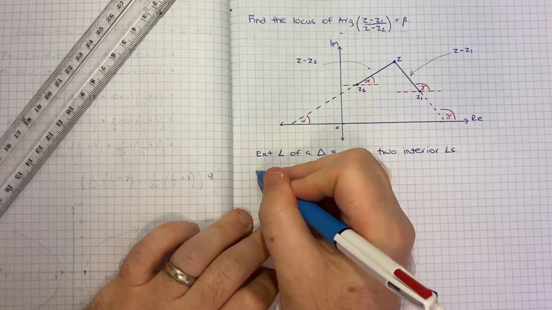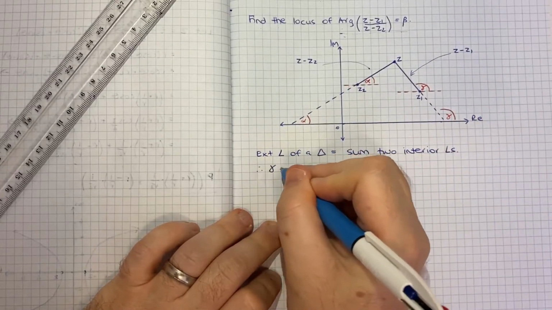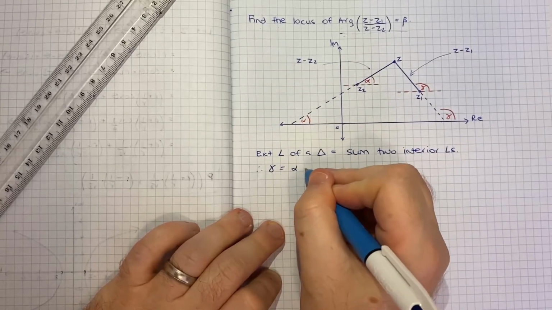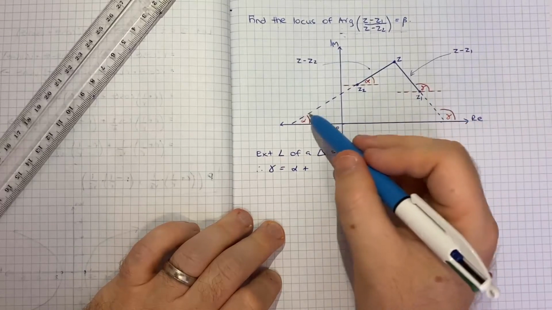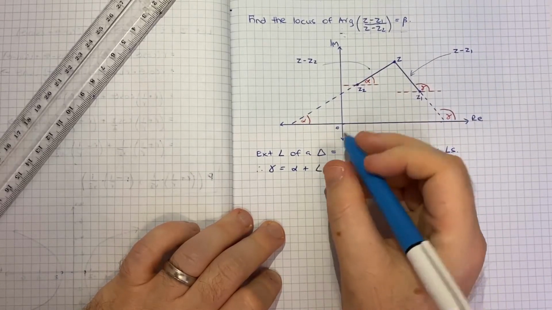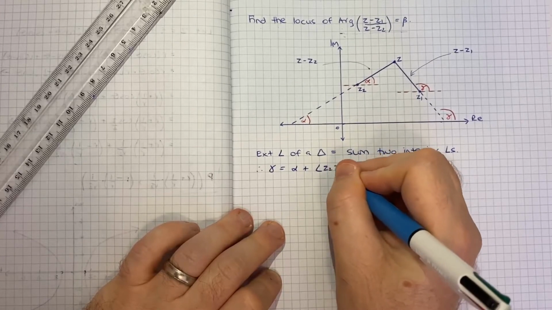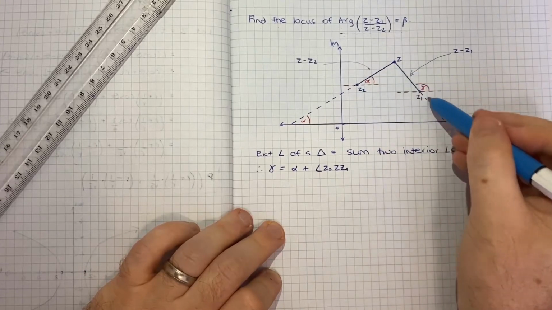So therefore I can conclude that this gamma is equal to alpha plus this angle here, the angle from z to z2 to z1.